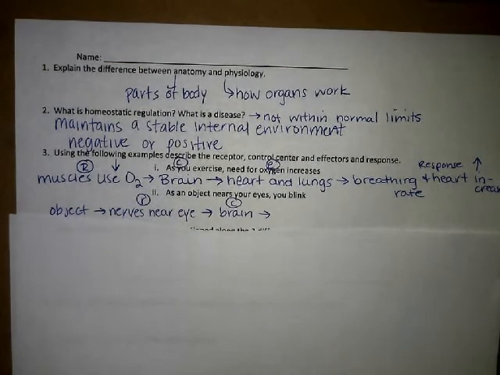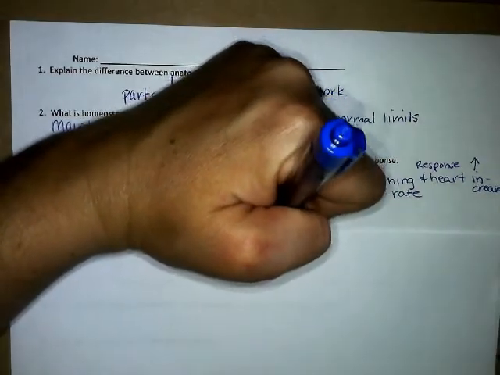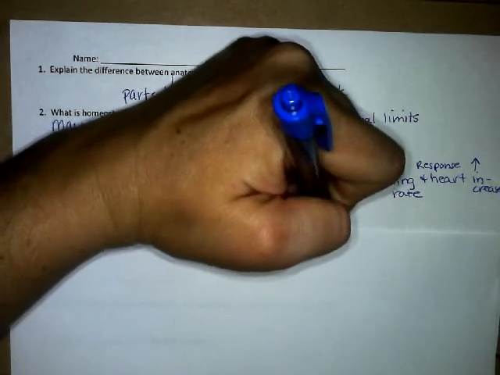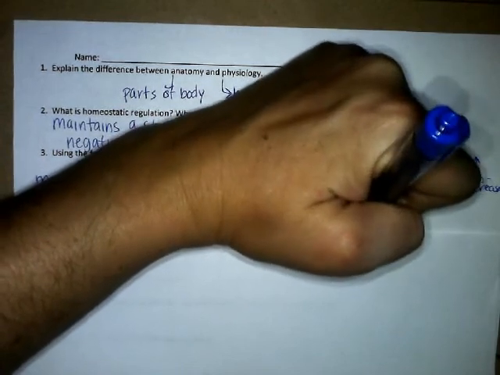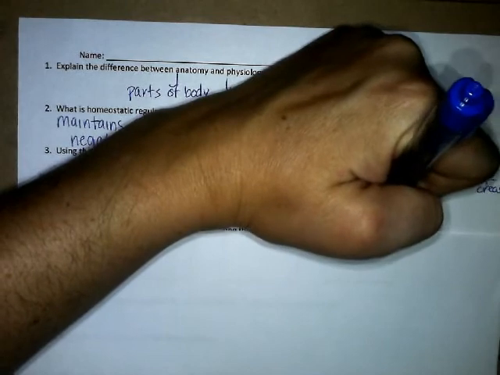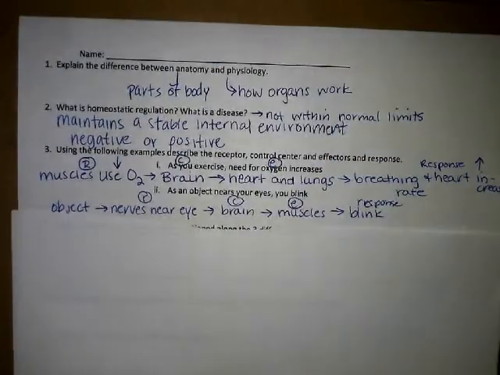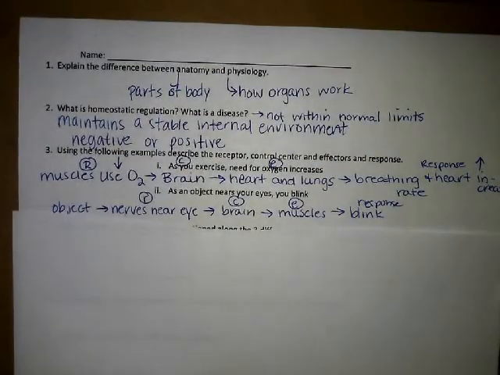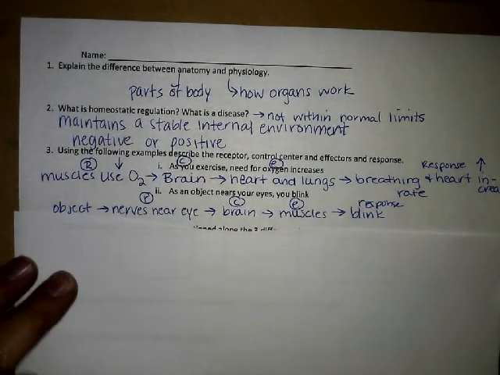Your brain is going to say we need to blink or move. So this is going to send out a signal to muscles, which would be the effector. The response would be that you blink. So that would be maintaining homeostasis so that you don't get an injury to your eye.